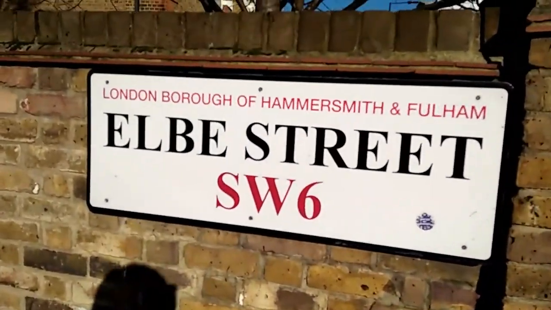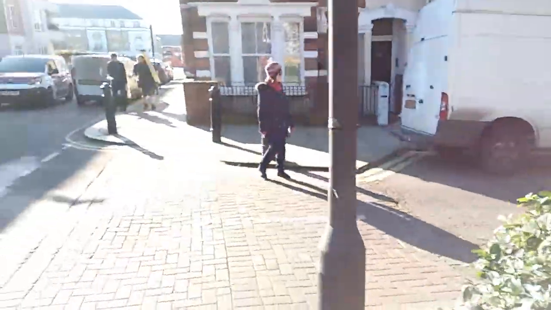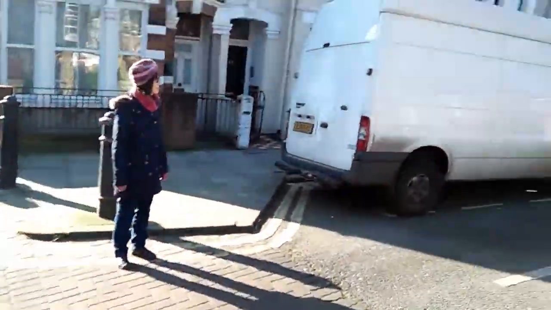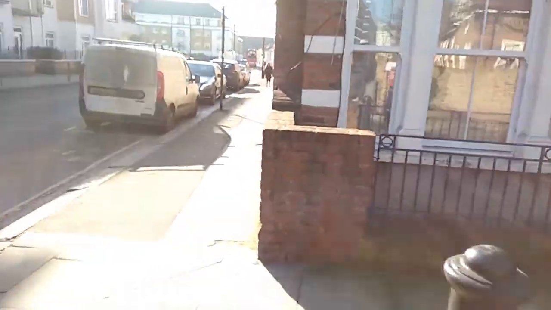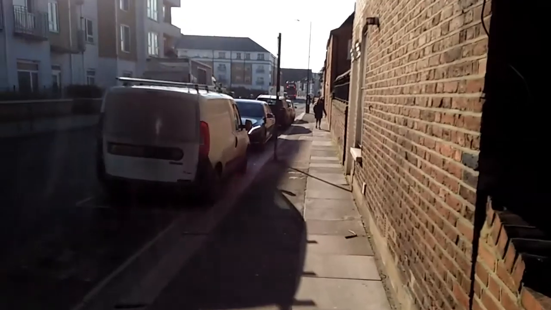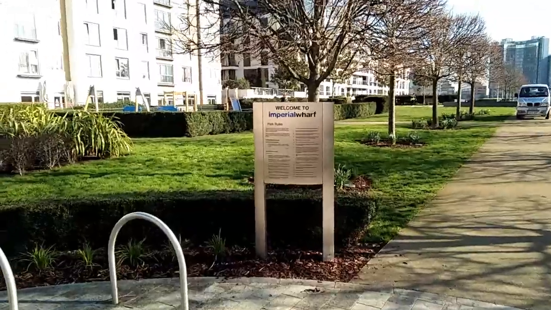So yeah, I can now confirm we are in the London Borough of Hammersmith and Fulham. This is where we were supposed to be. Residential street there. Let's keep making our way down towards the main road, where we're going to get on the bus to Kensal Rise.